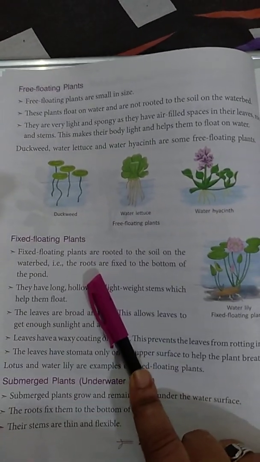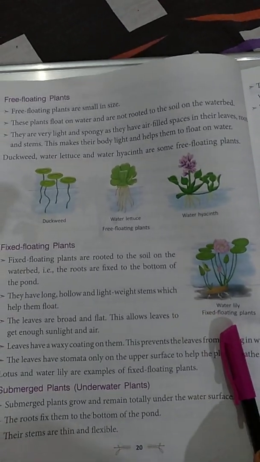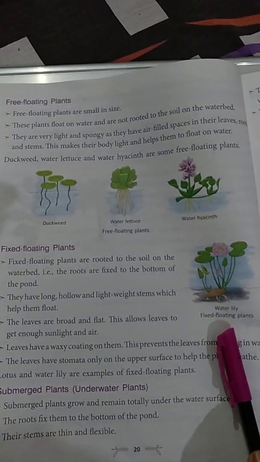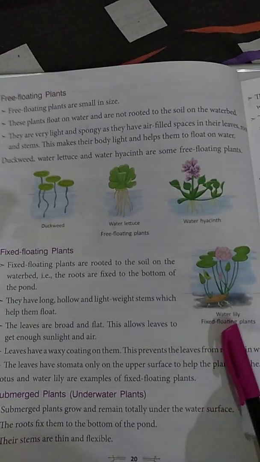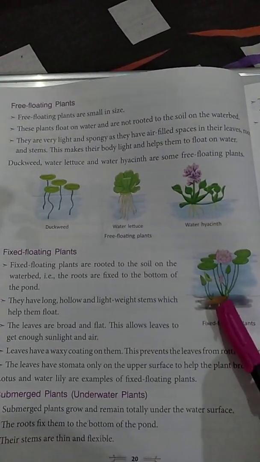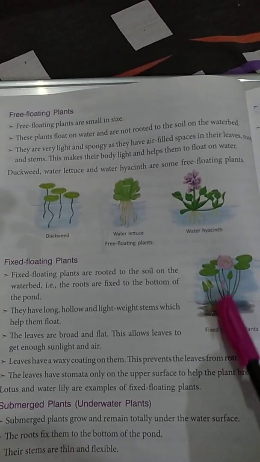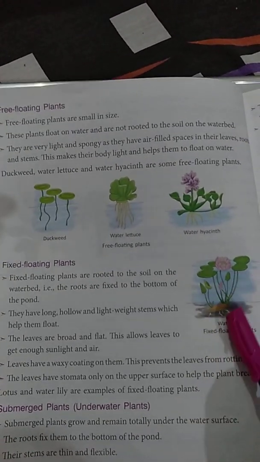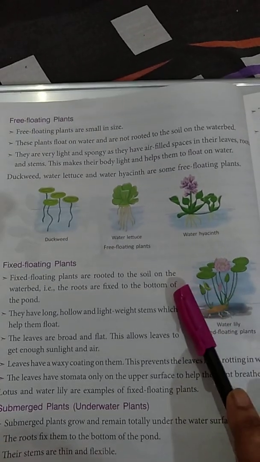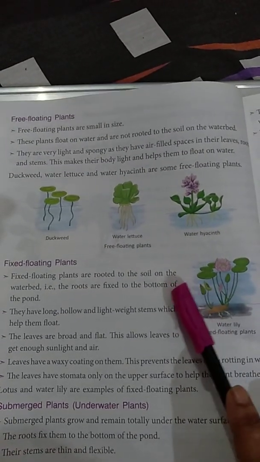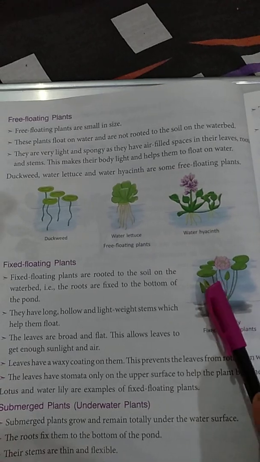Fixed floating plants, the name itself tells us. Fixed floating plants are rooted to the soil on the waterbed. The roots are fixed at the bottom of the pond. They have long, hollow and lightweight stems which help them to float. The leaves are broad and flat. This allows leaves to get enough sunlight and air.